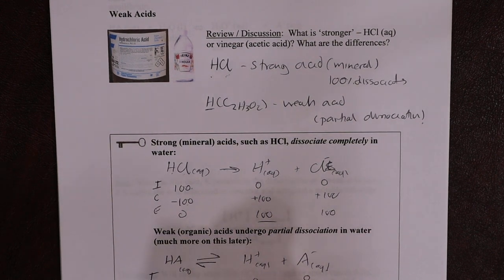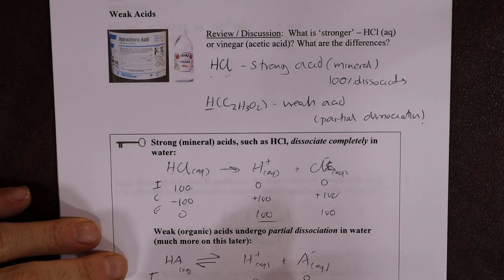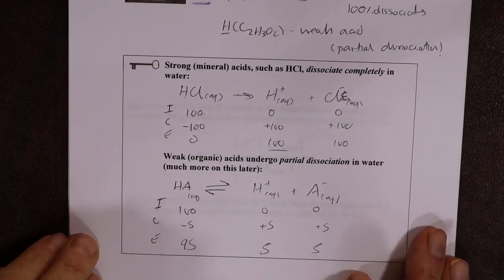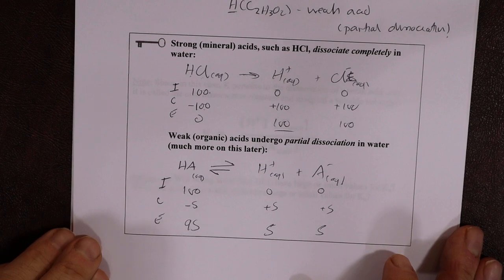Initially 100, 0, 0. Let's say for fun it's different this time. Let's say it's 5% dissociated. Minus 5, plus 5, plus 5. 95% of the molecules remain intact, 5% H plus, 5% A minus.